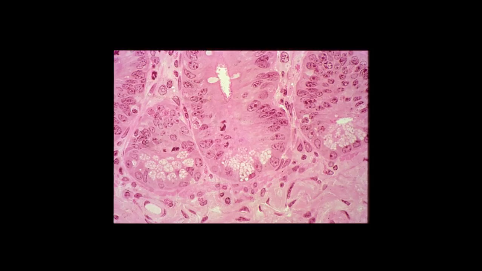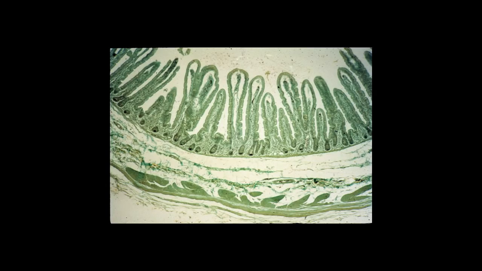Lysozyme is an antibacterial substance. And here's a view of the small intestine that's stained with iron to particularly demonstrate the Paneth cells, the dark staining cells that are at the base of the crypts. And here you can see a higher power view of the Paneth cells at the base of the crypts. You can identify the apical granules of the Paneth cells.